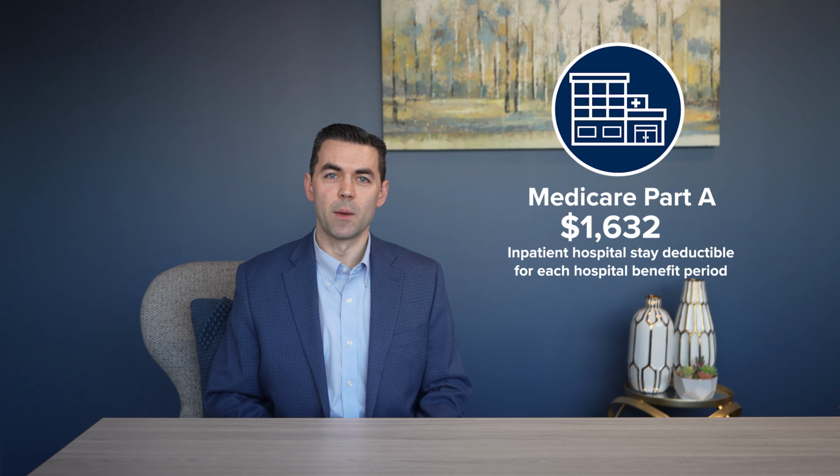Before we jump in, there are several terms you should be familiar with, as each will play a role in determining your healthcare expenses. The first one is premium. A premium is a fixed monthly amount a beneficiary pays to have Medicare coverage, whether they utilize services or not. Next is deductible. A deductible is the amount a beneficiary must pay for Medicare-covered items or services before Medicare will begin covering its share of the costs.